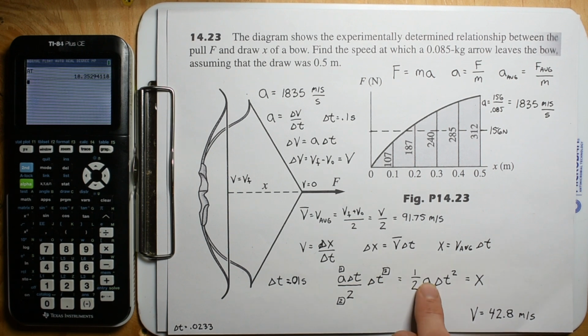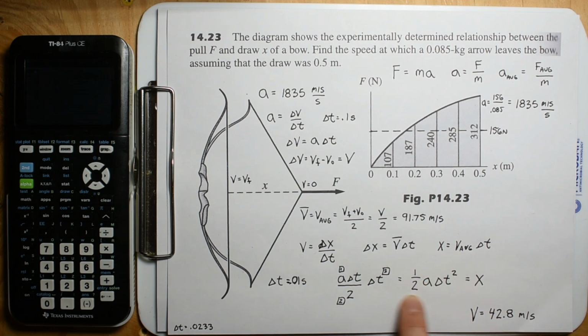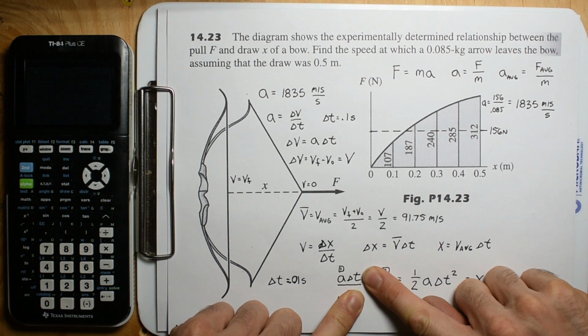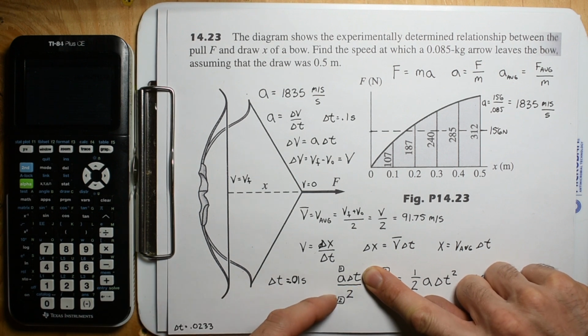That's 1/2 acceleration change in time squared. As long as your velocity initial is 0, this is your kinematic equation that should ring a bell. But the fact that it's written like this, it doesn't show the steps. If you write it like this, I'm going to take the acceleration times that change in time, and then I'm going to get that velocity. That's going to be the final velocity. I got to find the average. That's why I divide by 2. That's going to give me the average velocity.